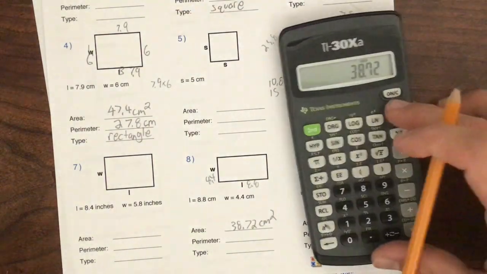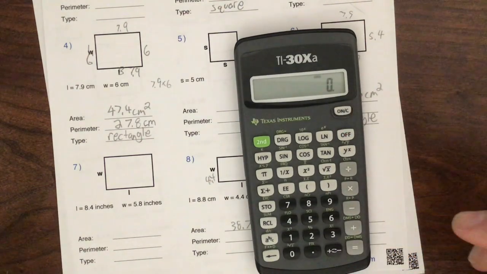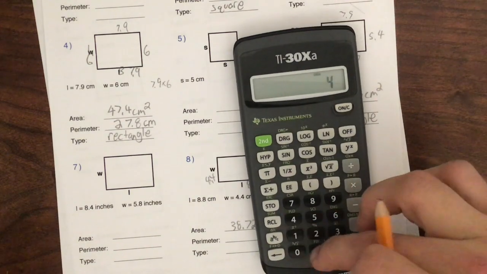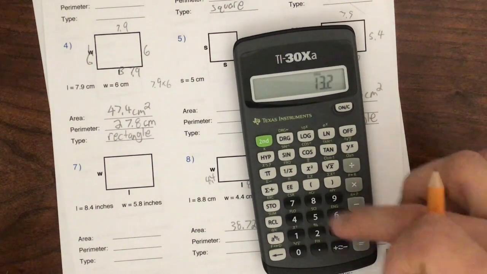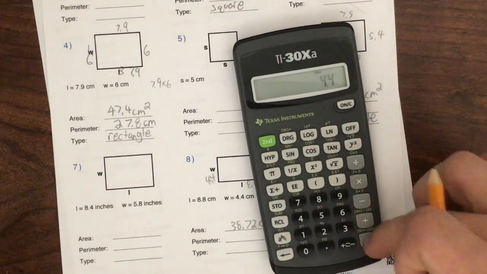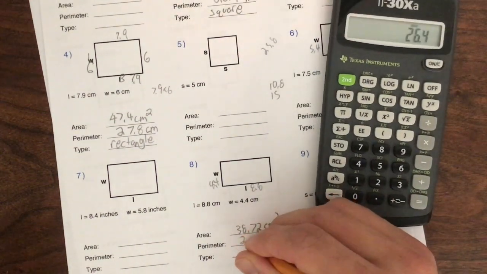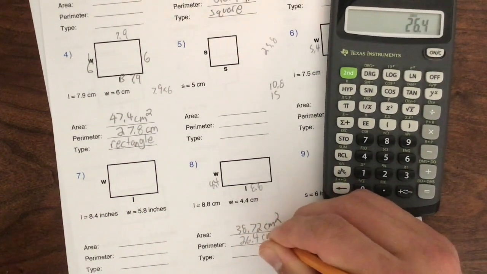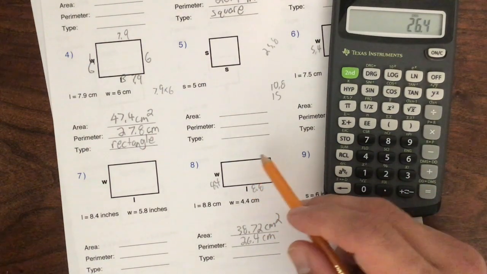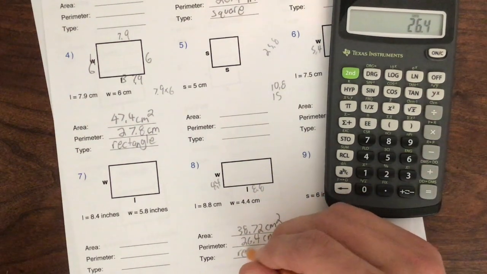Let's do, I like just the old-fashioned adding way. So we're going to do 8.8 plus 4.4, that's side 2, plus 8.8, that's side 3, plus 4.4, that's side 4, and we get 26.4. 26.4 centimeters. And is this a square or a rectangle? It's only a square if every side is equal. Nope, it's a rectangle. Good job.